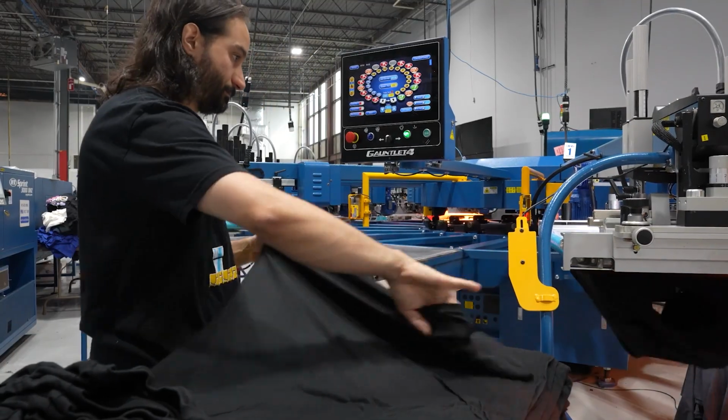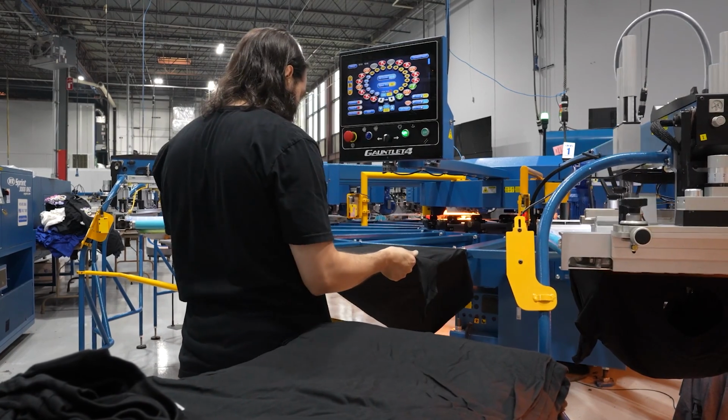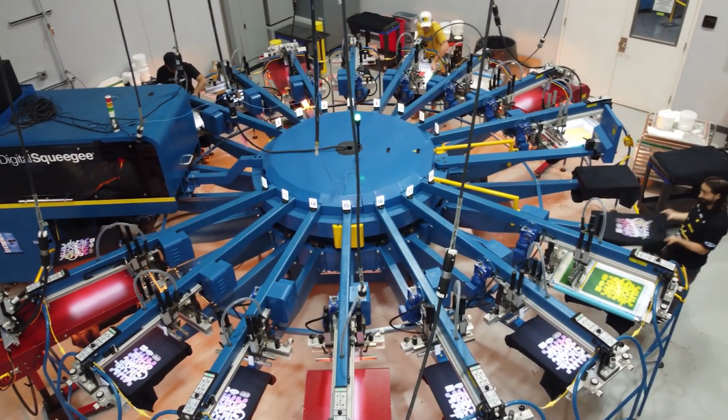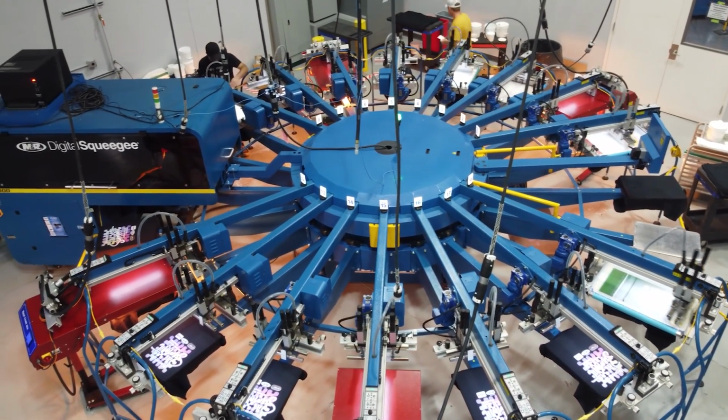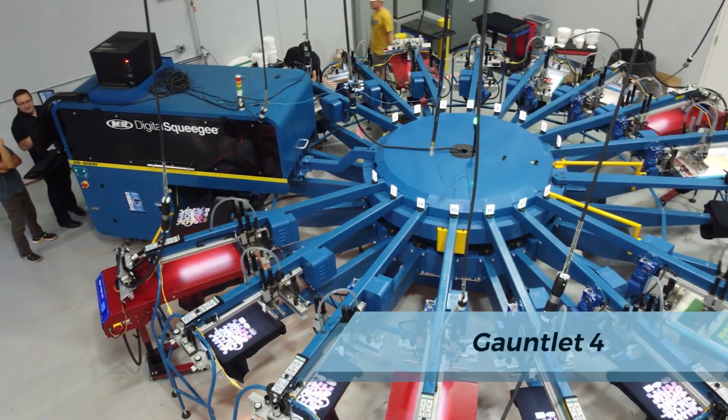The t-shirt is loaded like a traditional screen print job. The most common printing presses used in tandem with the Digital Squeegee are the M&R Striker, Challenger 3, and Gauntlet 3. Today, the crew is using a brand new Gauntlet 4.